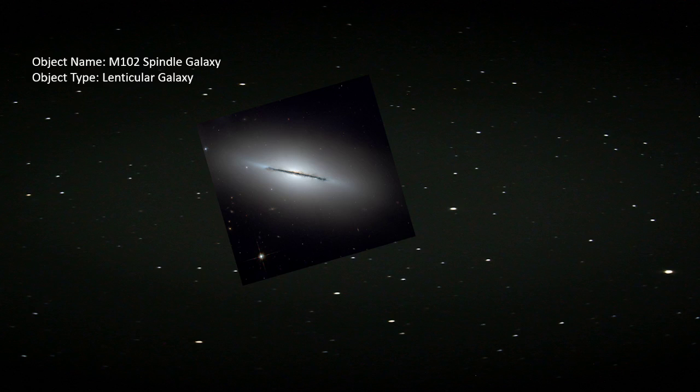So NGC 5866 was suggested as a suitable object to fill in the Messier catalogue blank, closely matching the object's description by Méchain and the object's position that was listed by Messier in his notes. So that's why this was inserted, essentially, to keep the catalogue complete.